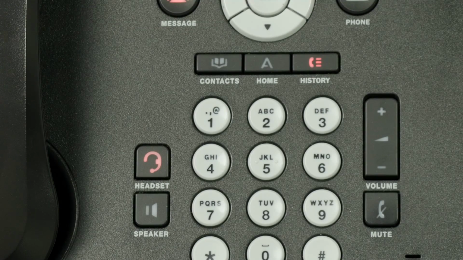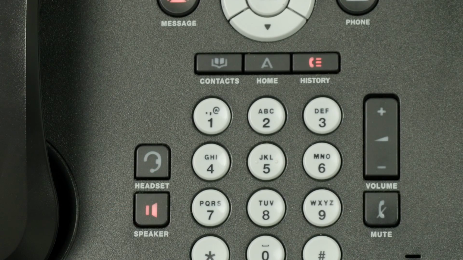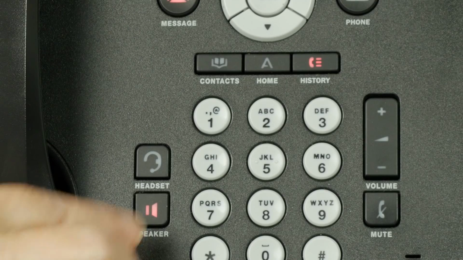See your installer for additional information. The speaker button simply gives you dial tone and allows you to answer and disconnect calls hands-free. The speaker button illuminates red when the speakerphone is active.